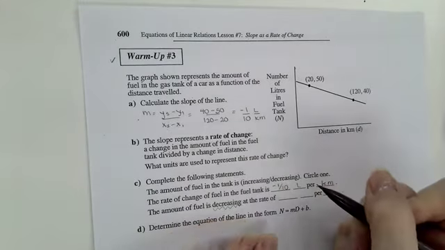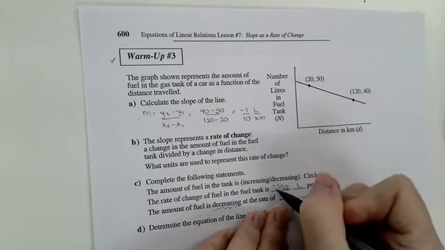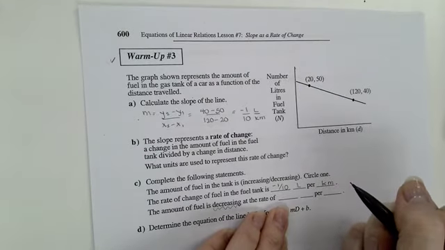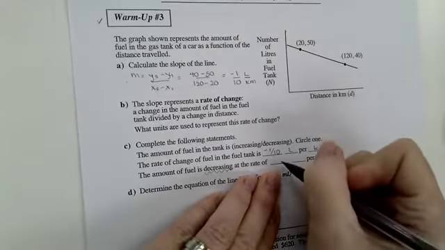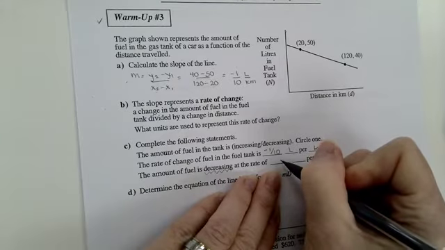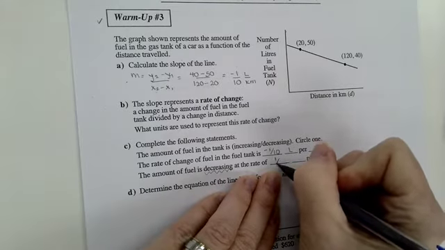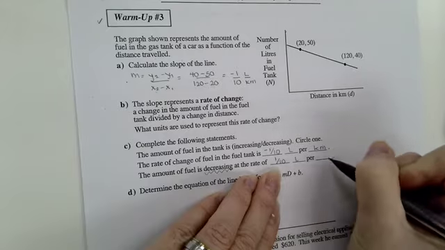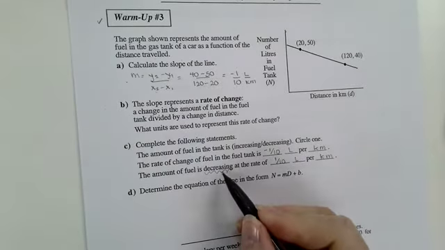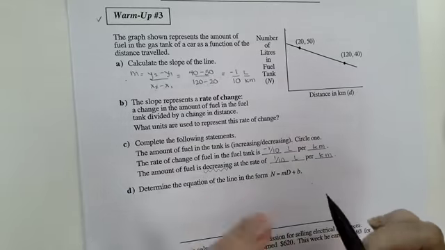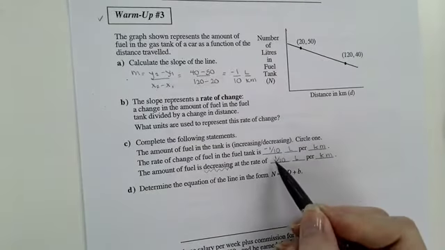When they say decreasing already, they have already talked about this negative. So we can say the amount of fuel is decreasing at a rate of 1/10 liter per kilometer. So if they already say the word decreasing, they have already written sort of the negative part.